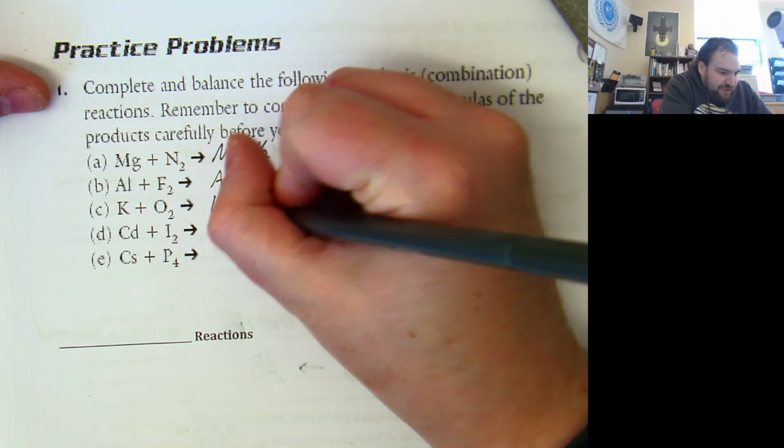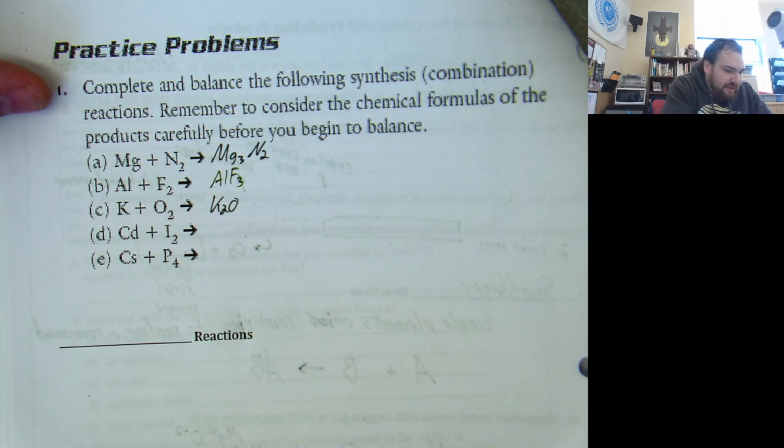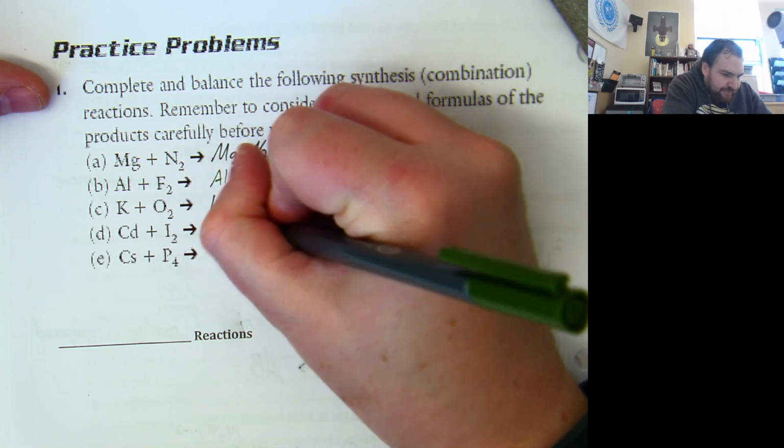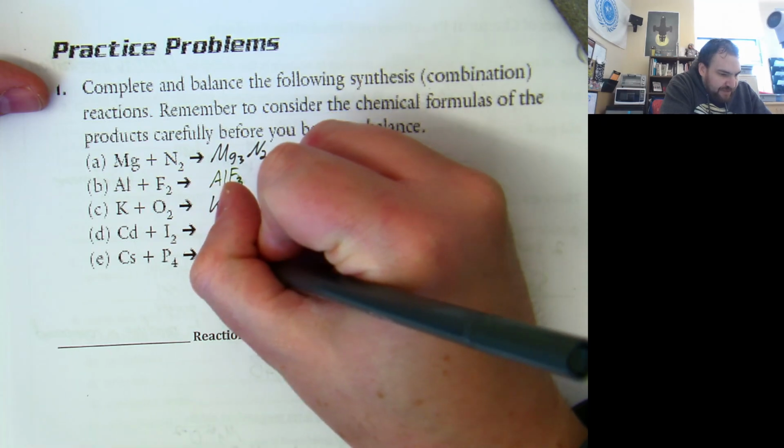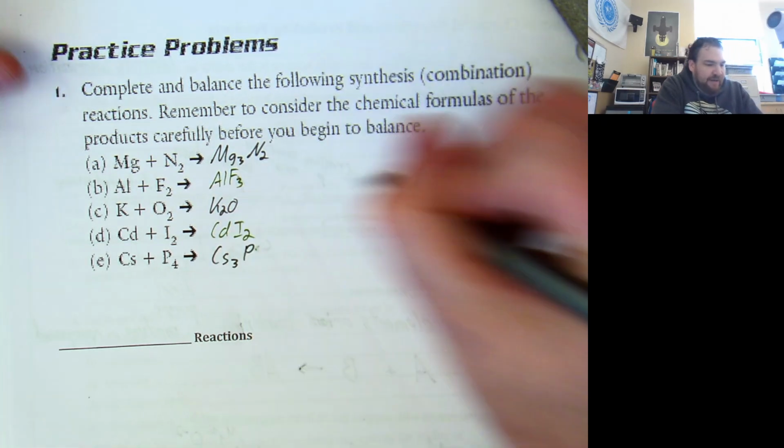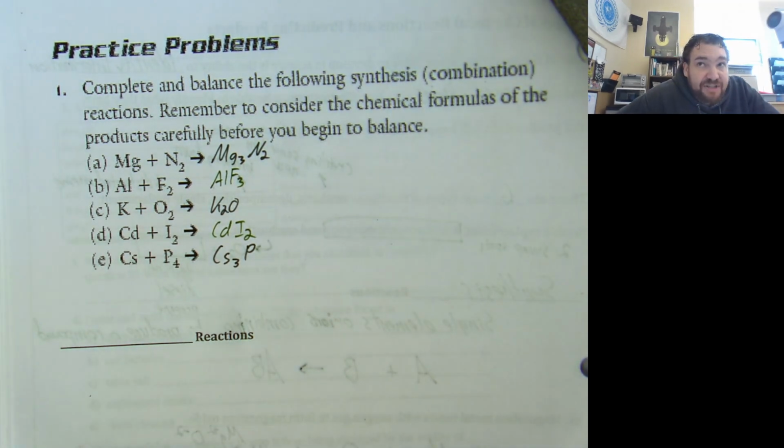The next one's going to be K2O. The next one's going to be CdI2. And the last one is going to be Cs3P. Comments, questions, concerns on any of those? We good? Okay, cool. Next one, those are synthesis reactions, the first type. Second type, decomposition. Let's go.